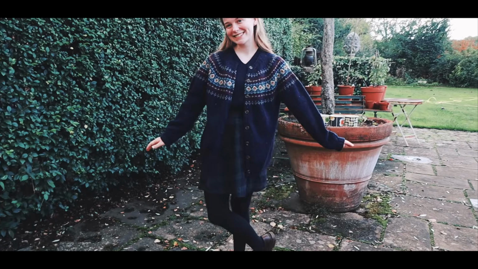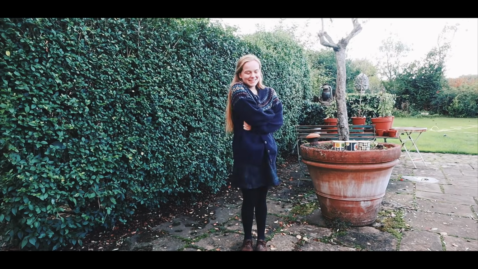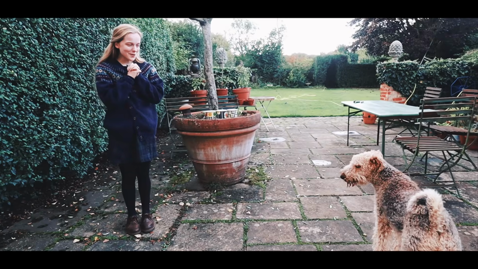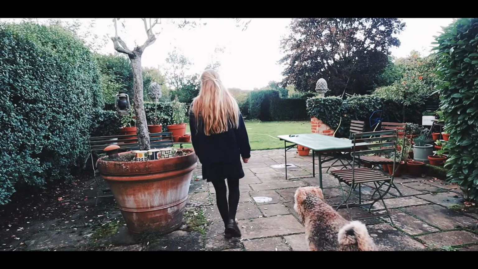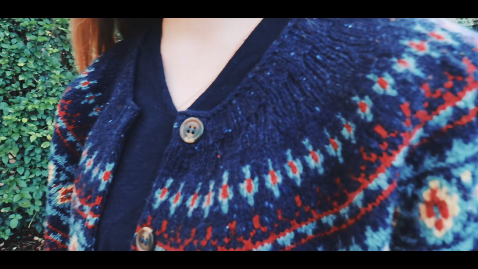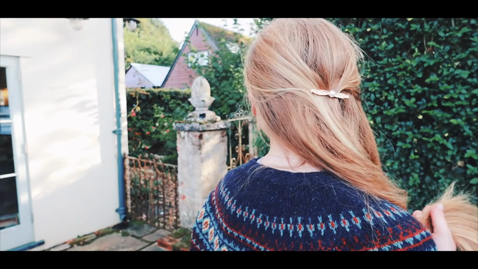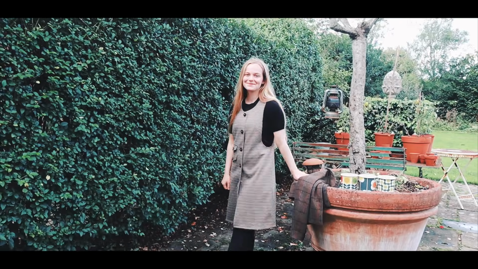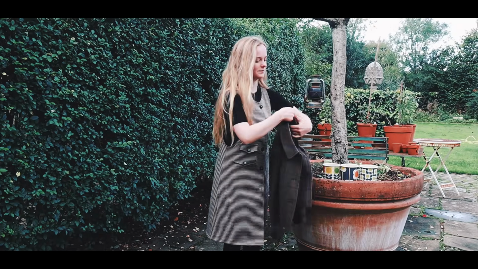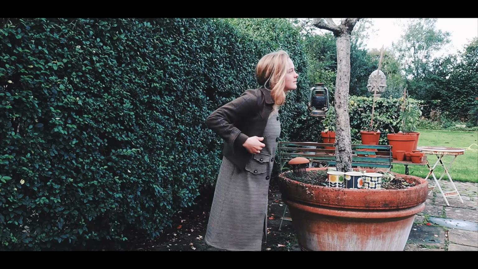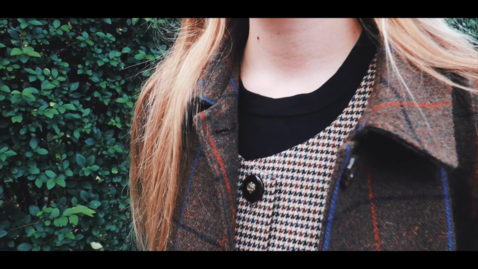And then the second outfit is featuring this beautiful Fair Isle cardigan, which I got in Arran from Old Buyer, which is Lorna's shop. You might have seen me visit in our Scotland vlog. It's so cozy, and I've been wearing it so much on cozy work days. And then this is the final one. It's just a pinafore with a black top underneath and a jacket if it gets cold.